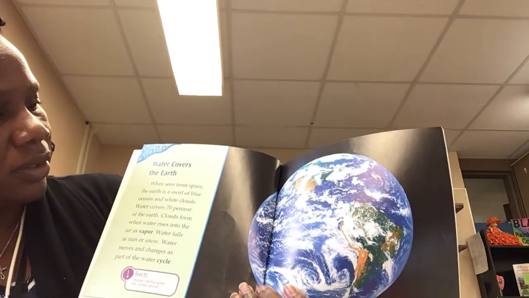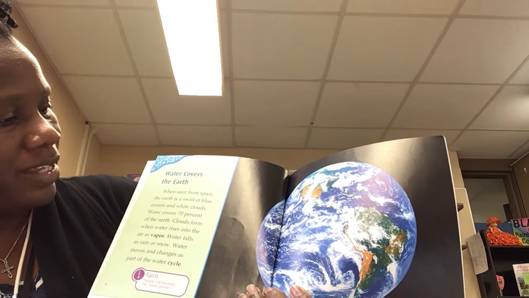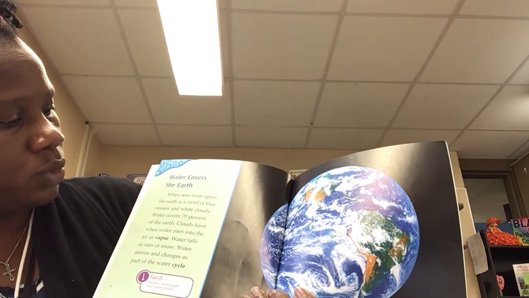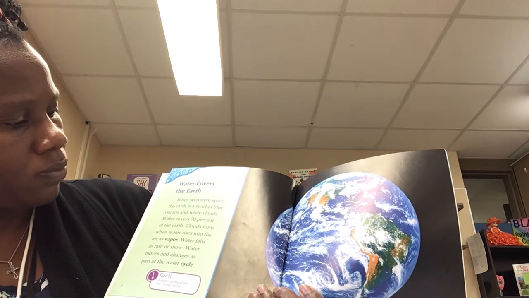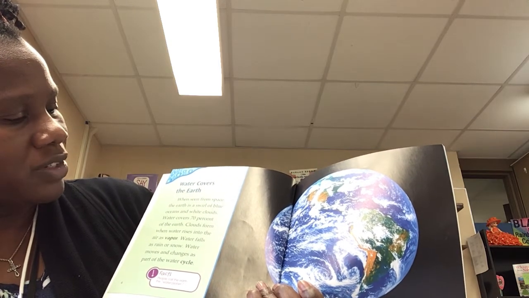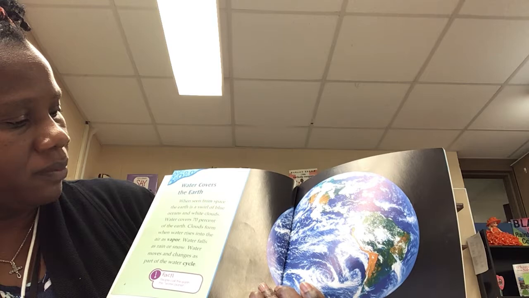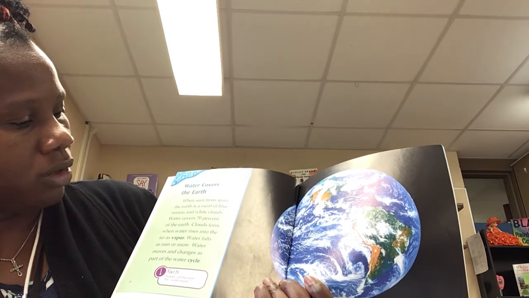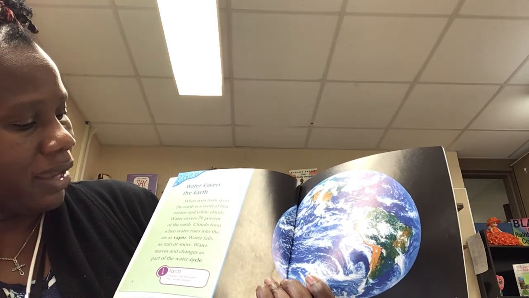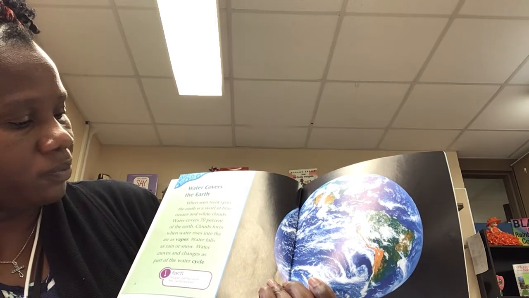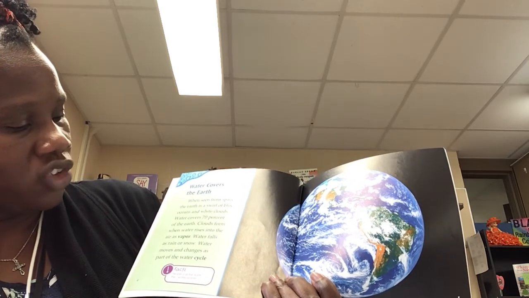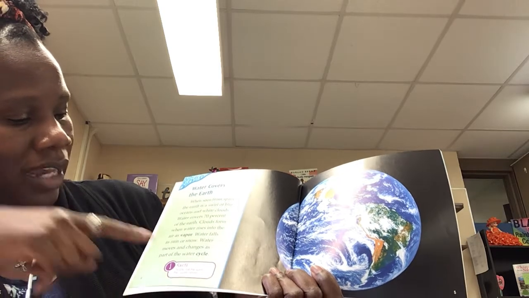Water covers the earth. When seen from space, the earth is swirls of blue oceans and white clouds. Water covers 70% of the earth. Clouds form when water rises into air as vapor. Water falls as rain or snow. Water moves and changes as part of the water cycle.